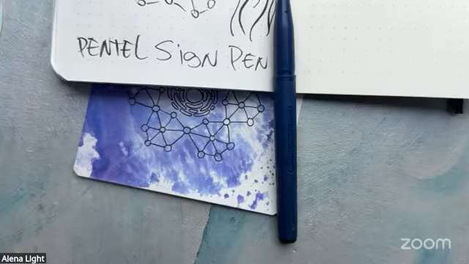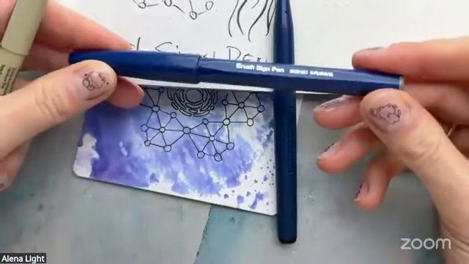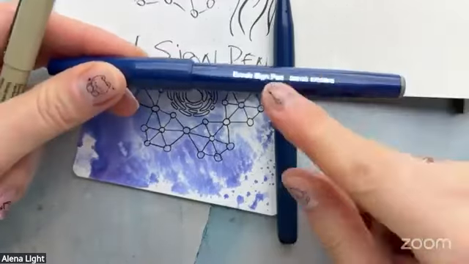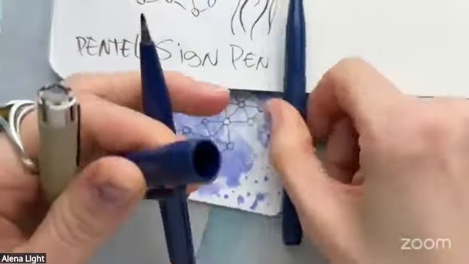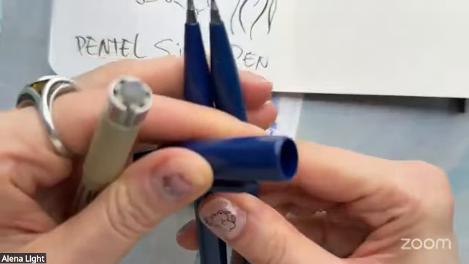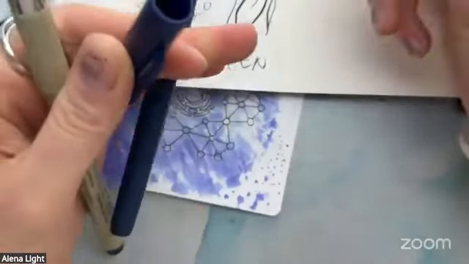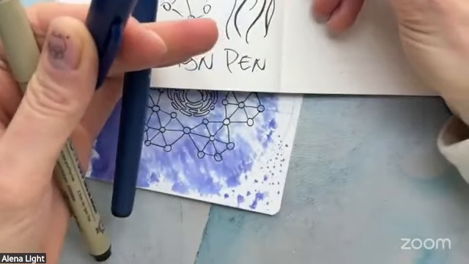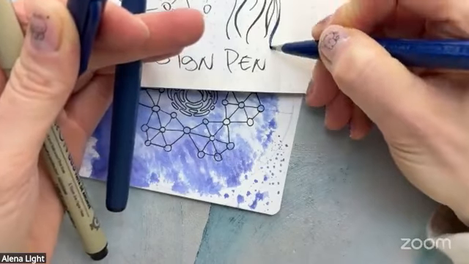They have the Pentel brush sign pen, and they have even longer tips. It's almost invisible, you see, but it produces even wider strokes. They are absolutely beautiful for leaves.